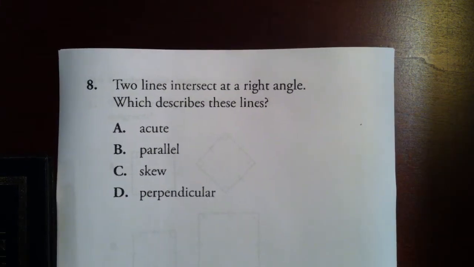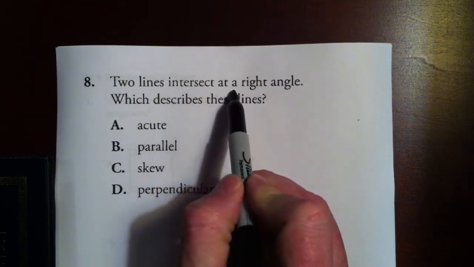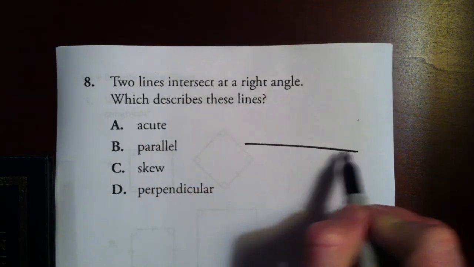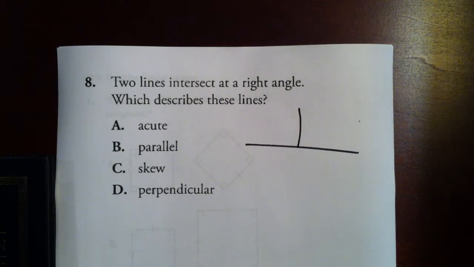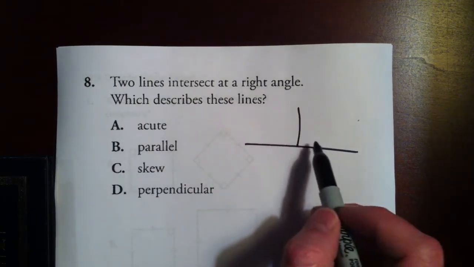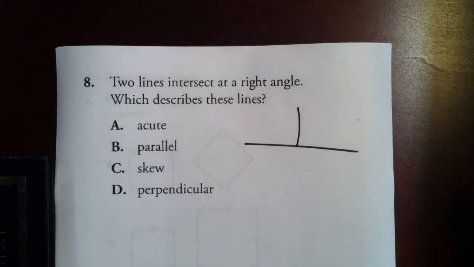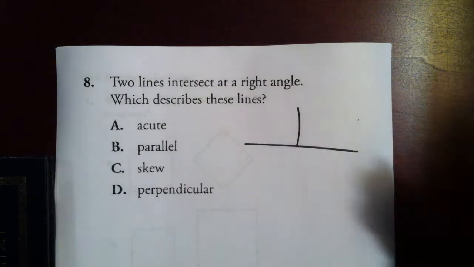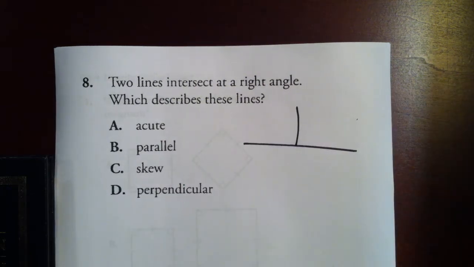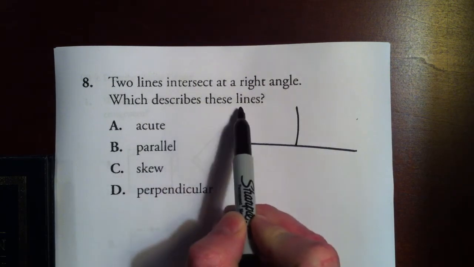And finally, number 8. 2 lines intersect at a right angle. Draw yourself a picture. Which best describes these lines? Okay, so sometimes if it says this, just draw it. Okay? Doesn't mean you're not smart. I have to do it all the time, and I'm 35 years old. Okay? Which describes these lines?